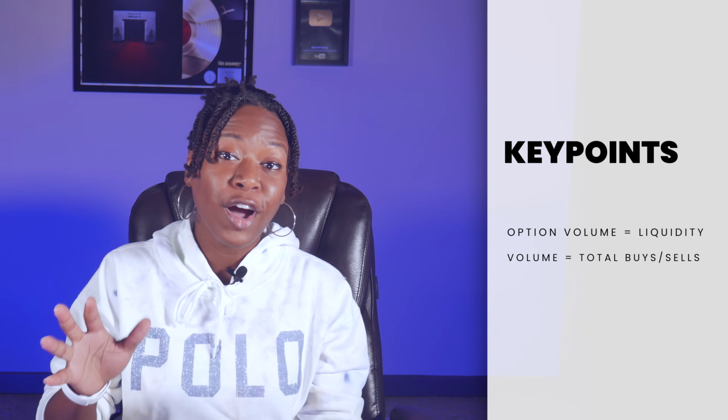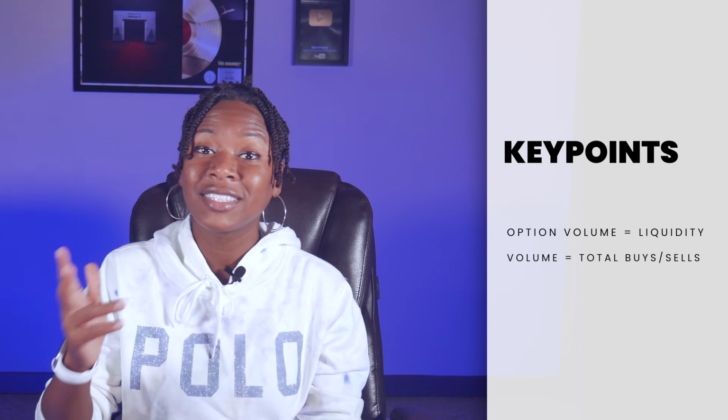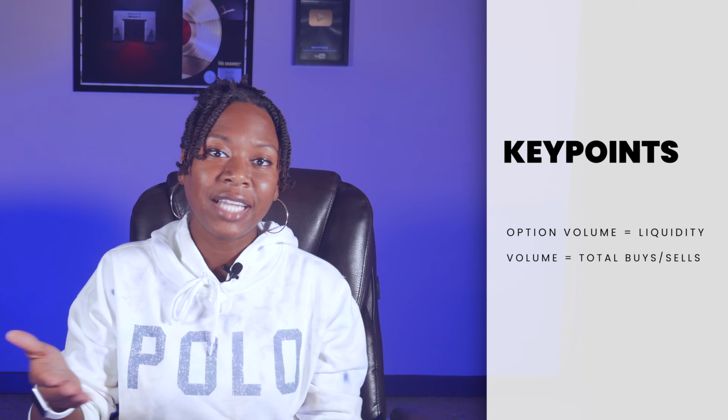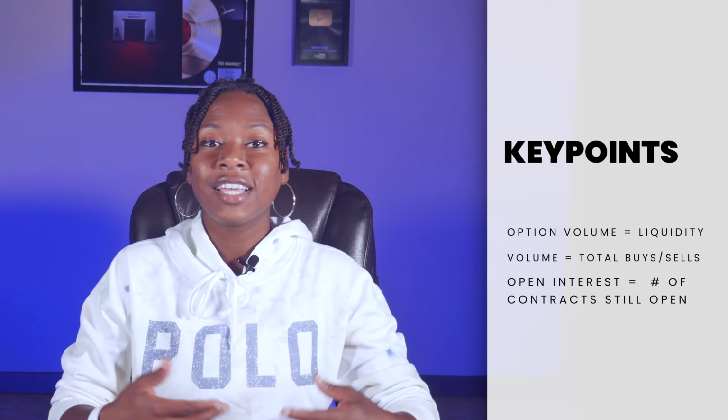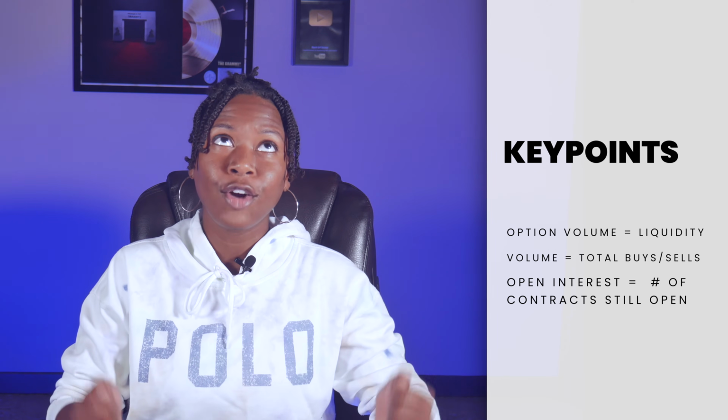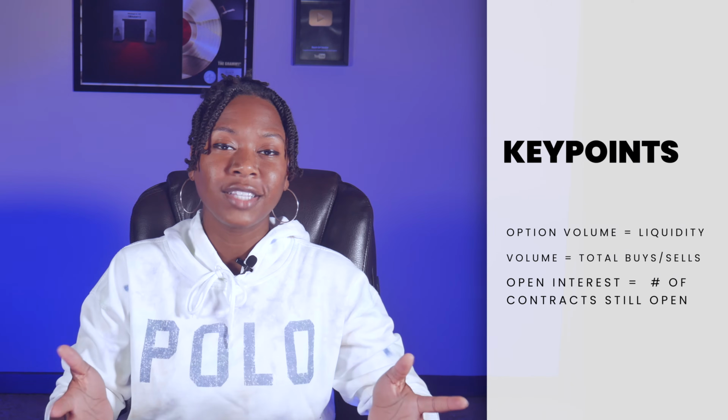2, option volume shows how many buy and sell trades happened in that time period. And that's going to kind of give you the strength of what's going on with that. 3, and the open interest is the number of option contracts that are still open. So these are trades that you can possibly become a part of. They're still open.